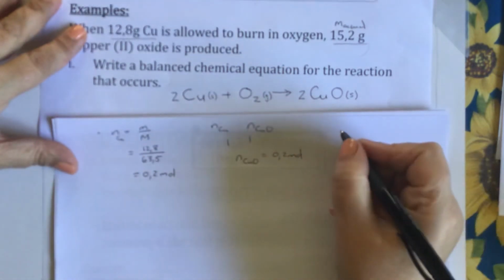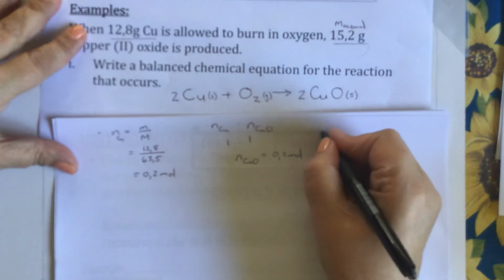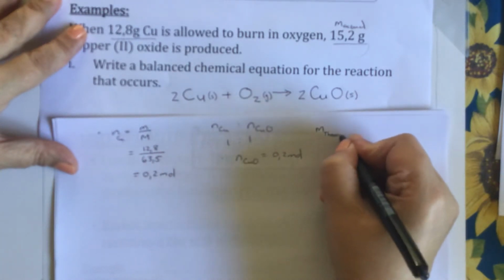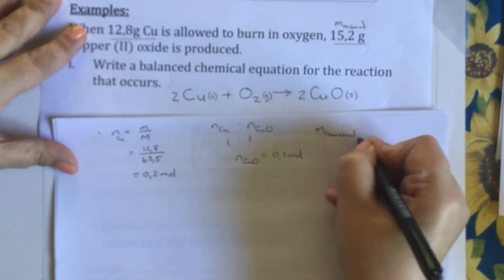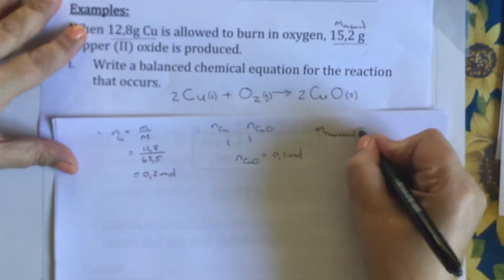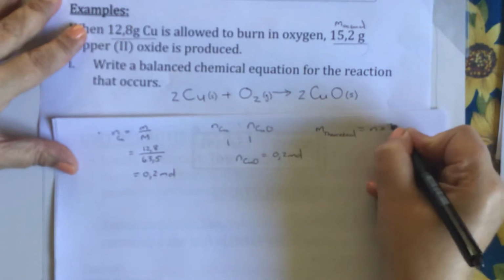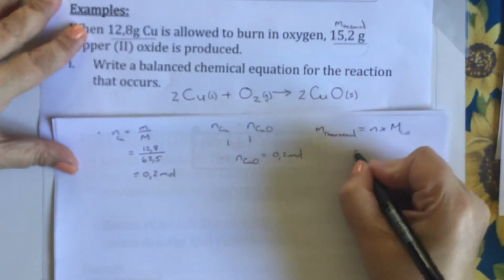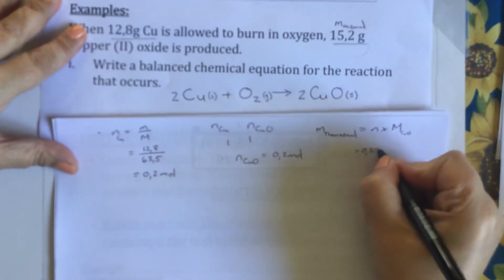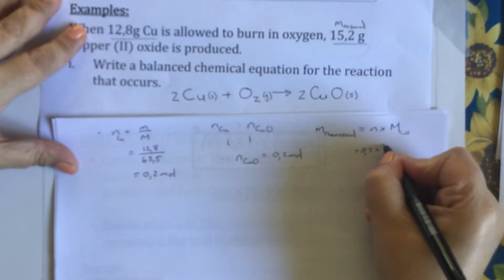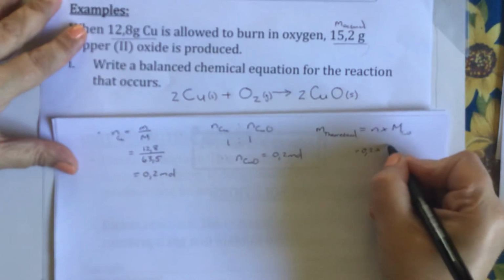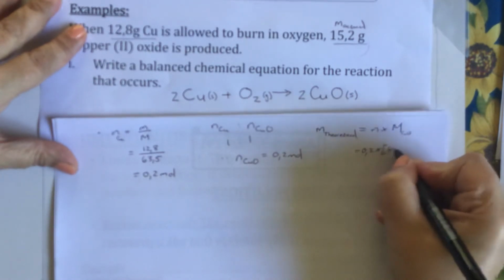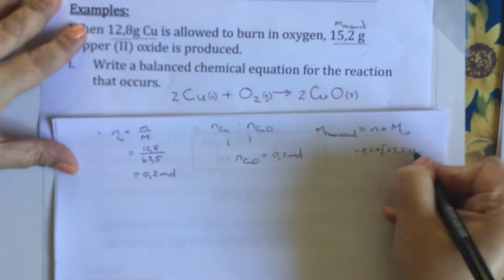With that, I'm now able to calculate a mass, and this is going to be my theoretical mass. My theoretical mass is the number of moles times the molar mass of the copper oxide. So 0,2 times, and my copper oxide is 63,5 plus 16.